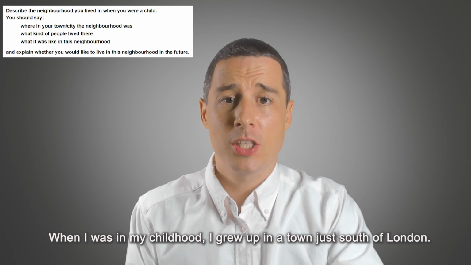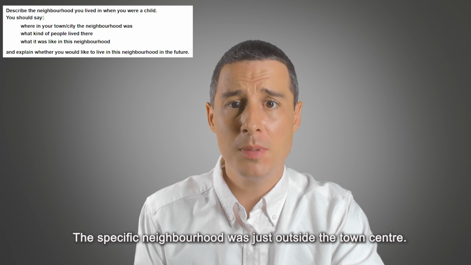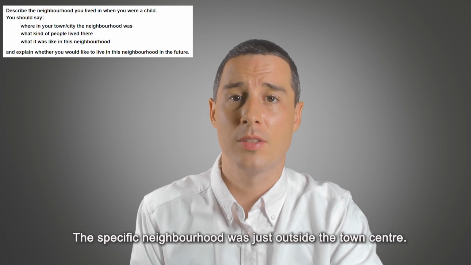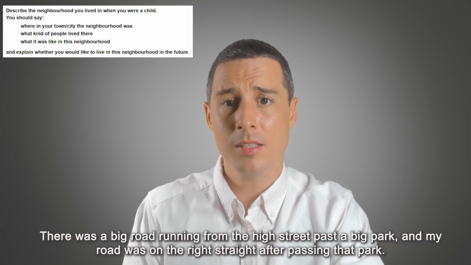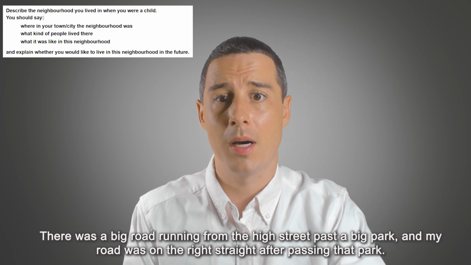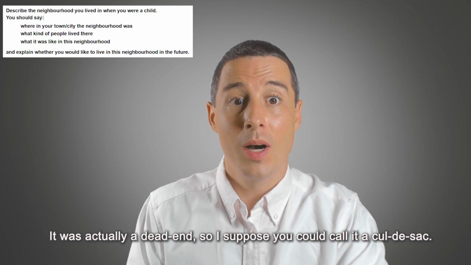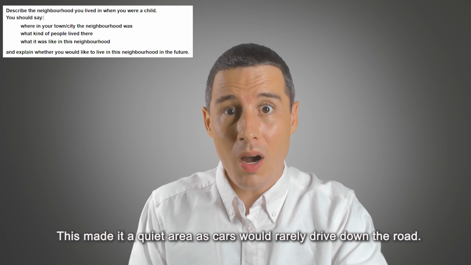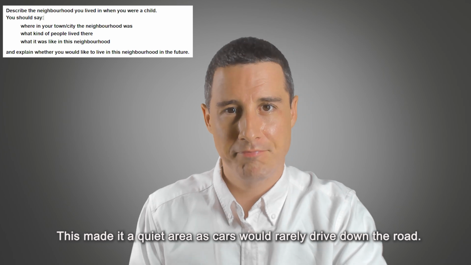When I was in my childhood, I grew up in a town just south of London. The specific neighbourhood was just outside the town centre. There was a big road running from the high street past a big park, and my road was on the right straight after passing the park. It was actually a dead end, so I suppose you could call it a cul-de-sac. This made it a quiet area as cars would rarely drive down the road.